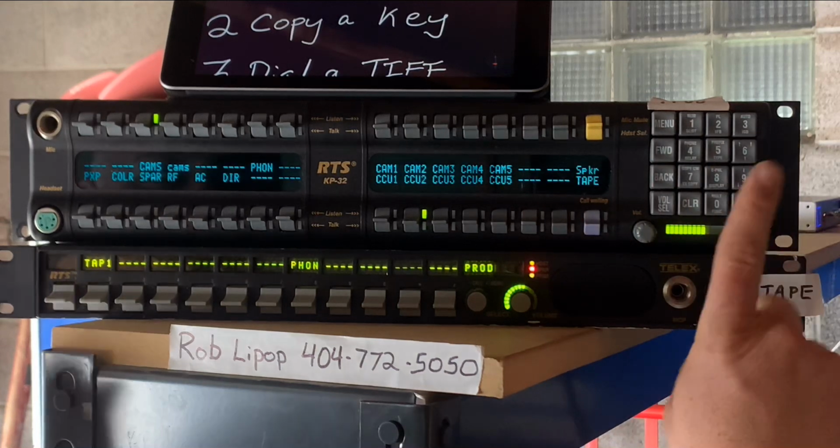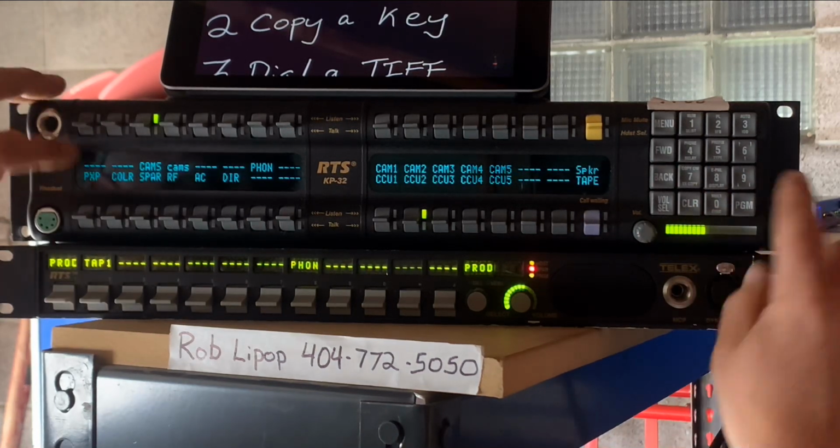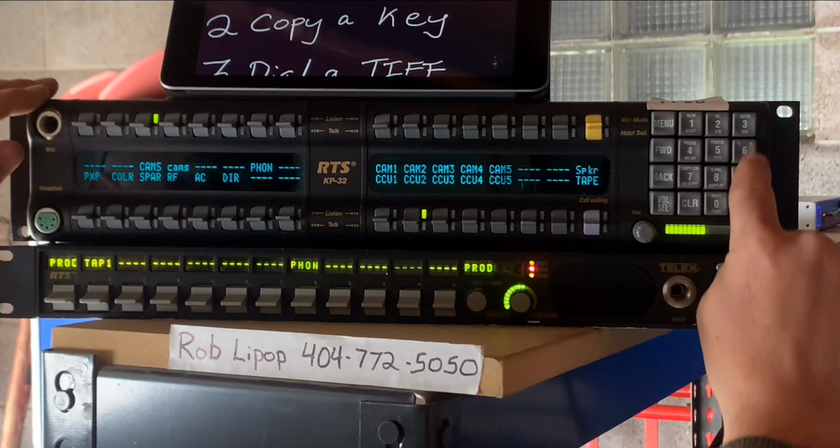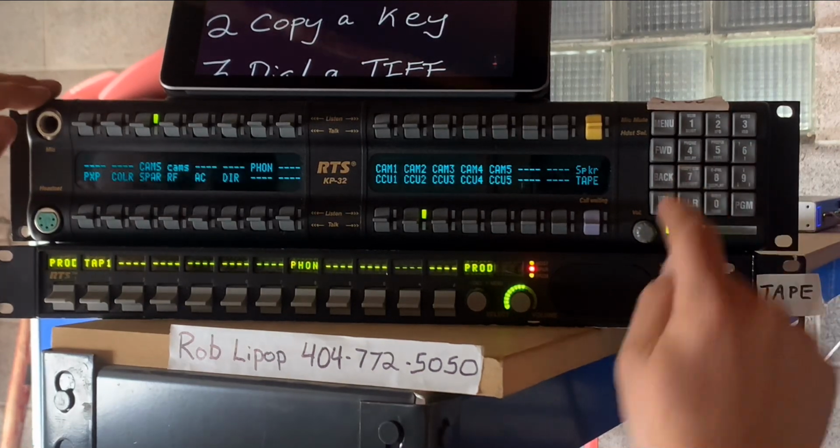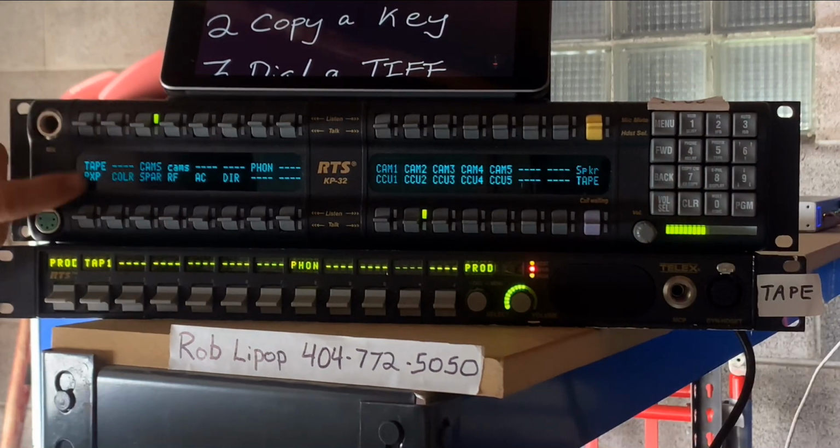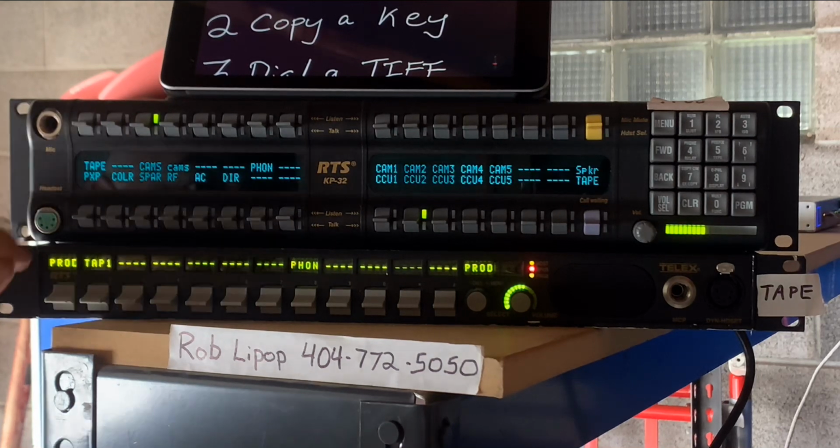But here's how you copy a key. Let's say I want this tape operator in this button right here. While on tape, having shopped here, I'm going to copy and press this key. And look, tape popped up over here. Ta-da!